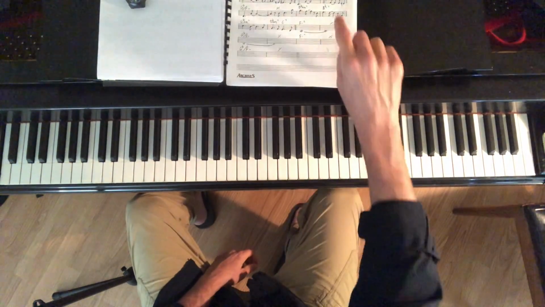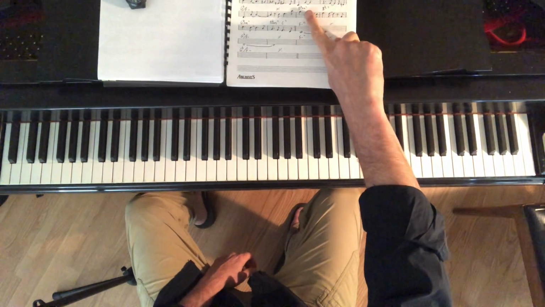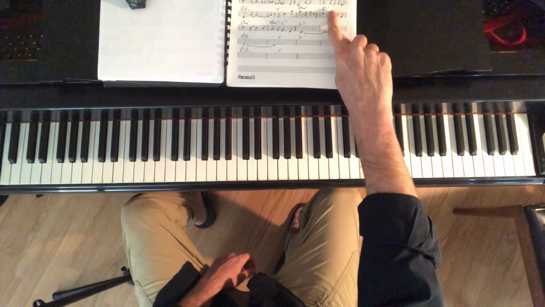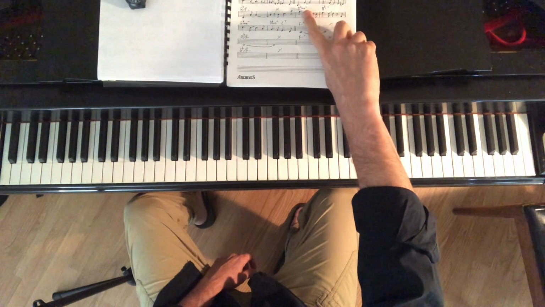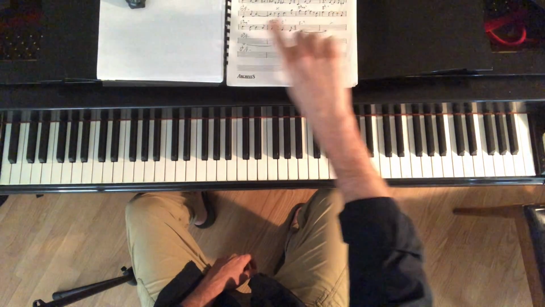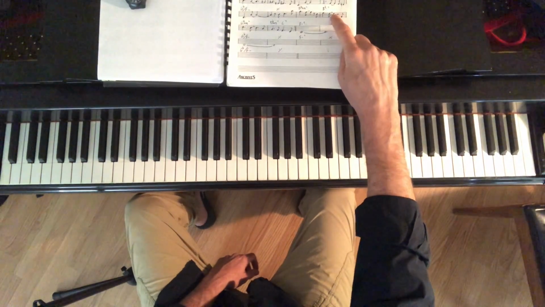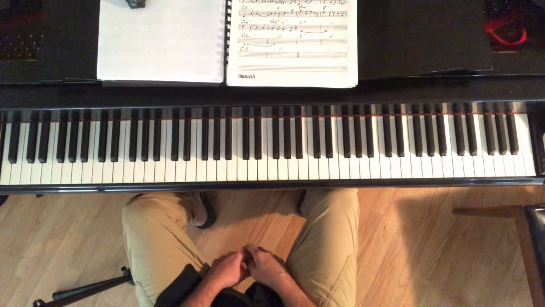There are a couple of places. Another kind of ambiguous place is down here where it goes D flat major 7. This is Lydian. It goes to B flat minor. Well, if it's the same as D flat, then that's Dorian. But if it's the same as G flat, then that becomes natural minor. So, there are a couple of places like that where you can kind of play around with it.